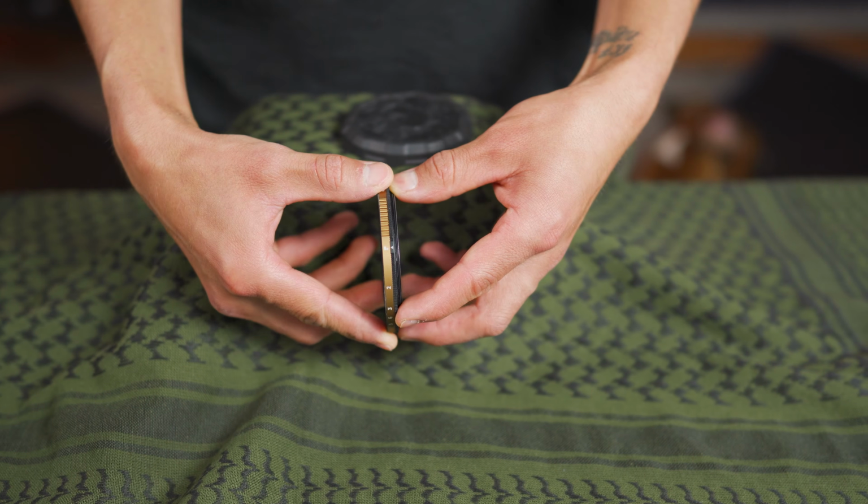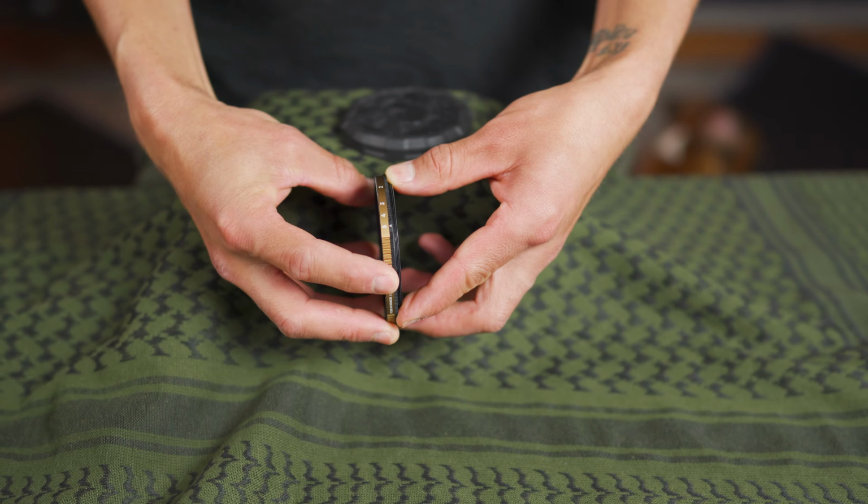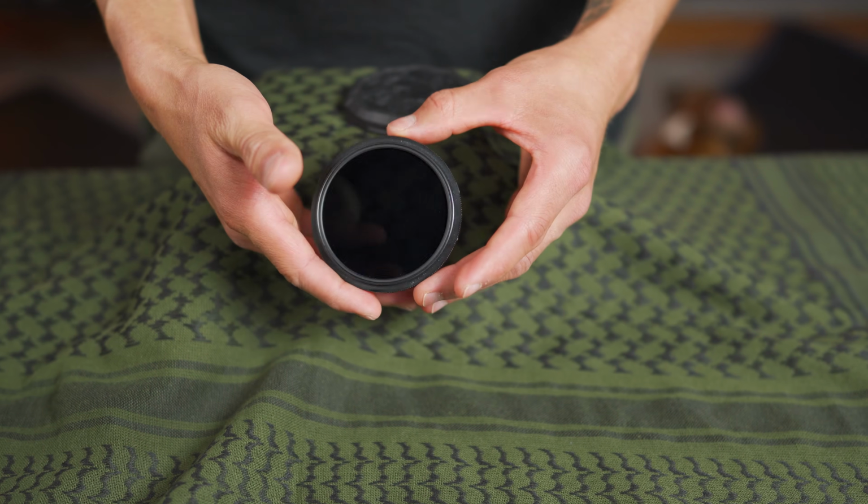Kind of going back to what I was saying, it just saves you so much time and space, and you're not carrying around a bunch of these different filters. You just have one that you can rotate, and it does everything for you. It makes your whole life when it comes to photography and videography a little bit more convenient, which should help you get more done in less time. So variable ND filter is the way to go.